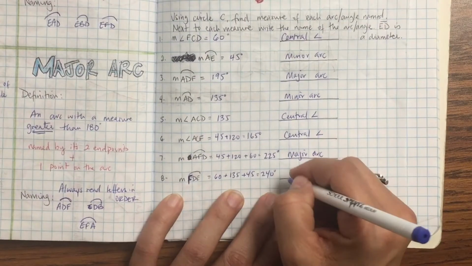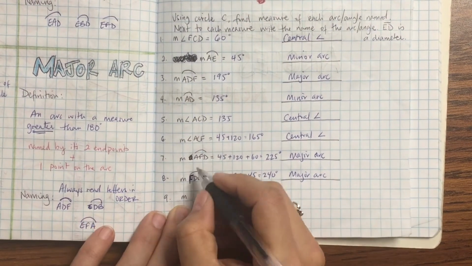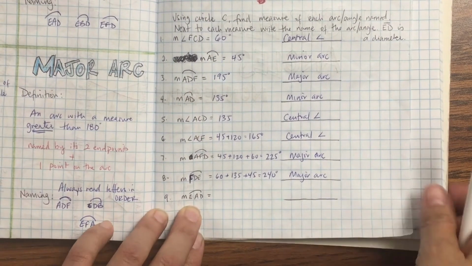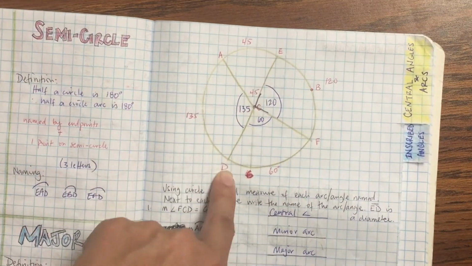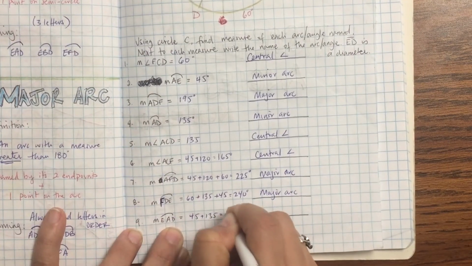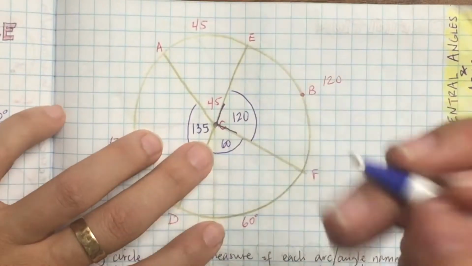I'm going to add a final example because I didn't do one with a semicircle. Let's say the measure of arc EAD. I go from E to A to D. Then add 45 and 135. I'm going to get 180, which is a semicircle. This is a listening check. Color in the word semicircle.